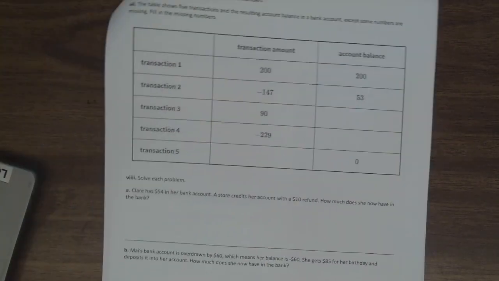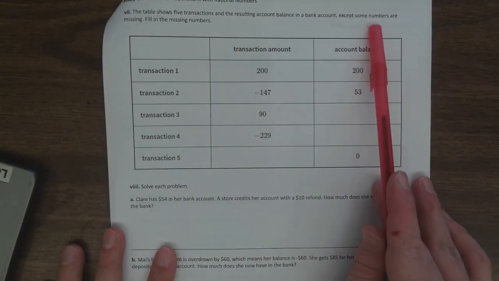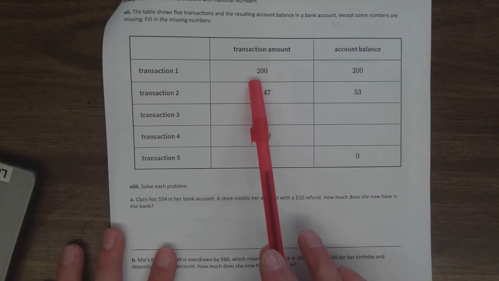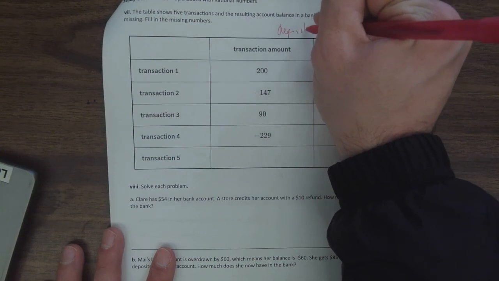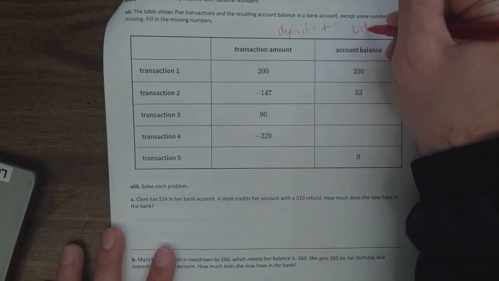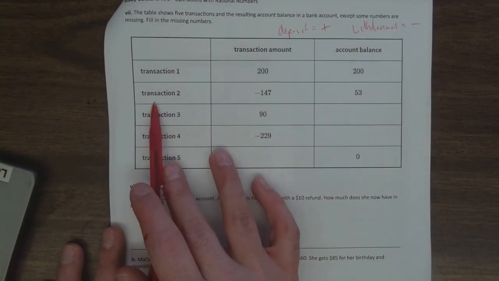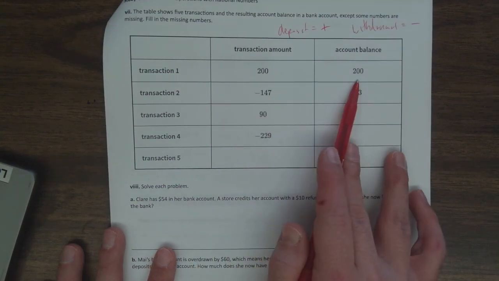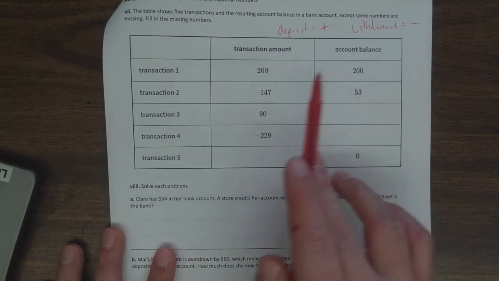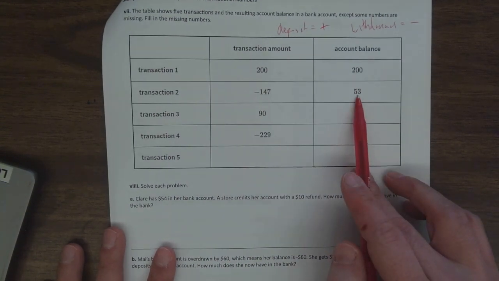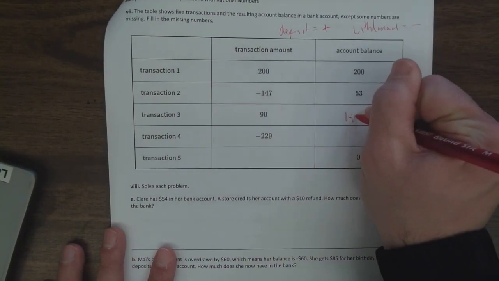And we do have one more problem here. This one is just thinking about money. And so, right, find the table, the missing amounts. So here it says your transaction amount is you're depositing 200 because positive is depositing. So deposit equals positive, withdrawal equals negative. And so here, right, you deposited 200, so your account balance is 200. You withdrew negative 147. And so if you did 200 minus 147, you get 53. And so then you're depositing 90, so 90 plus 53 is just 143.